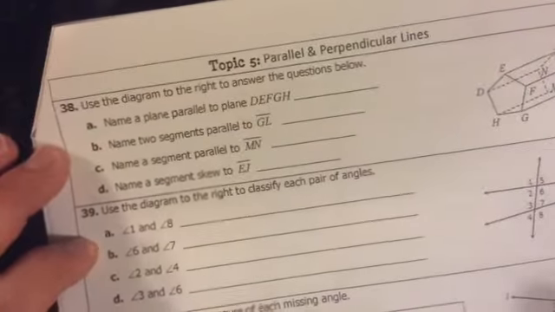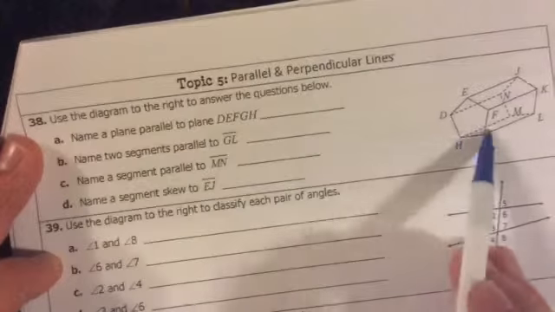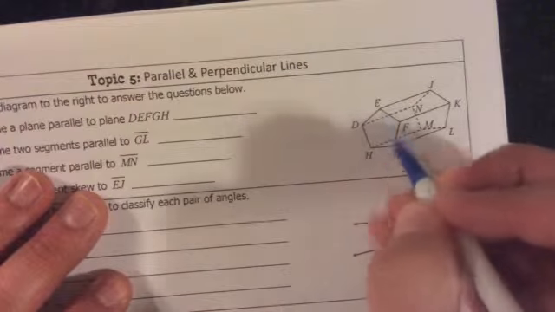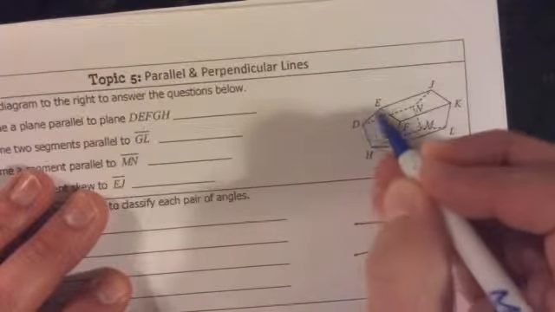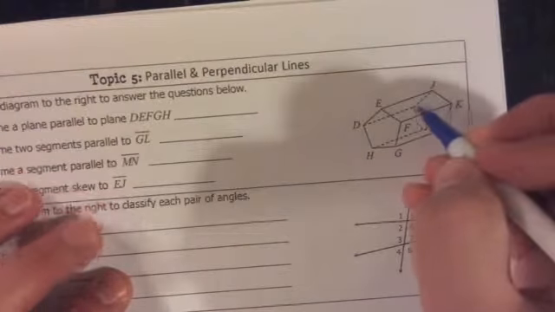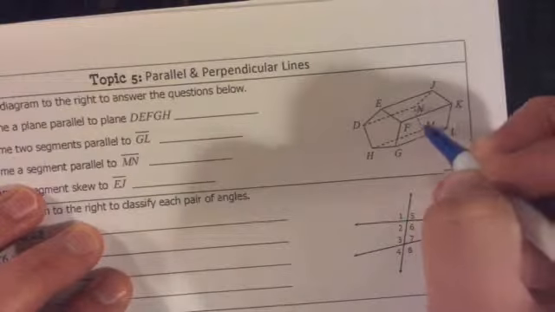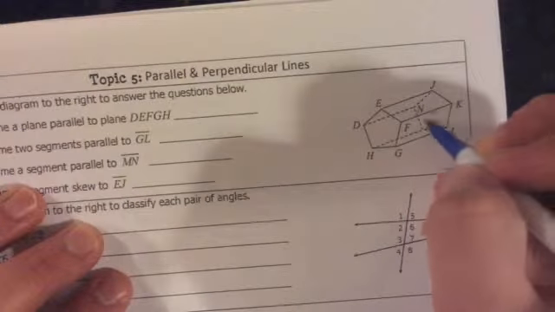In this next section, we're going to talk about parallel, perpendicular, and skew lines using the diagram over here to the right. It says name a plane parallel to plane DEFGH. Now DEFGH is the front pentagon of the prism. If I look at the other pentagon that's parallel to it, it's JKLMN. So that's going to be plane JKLMN.